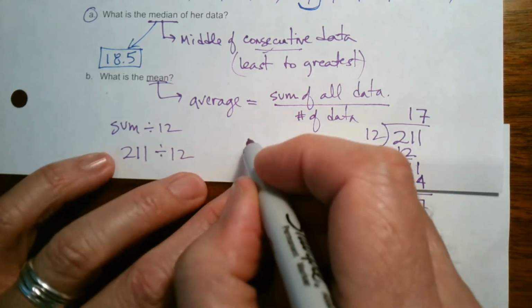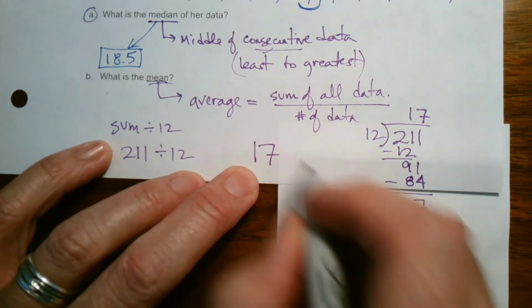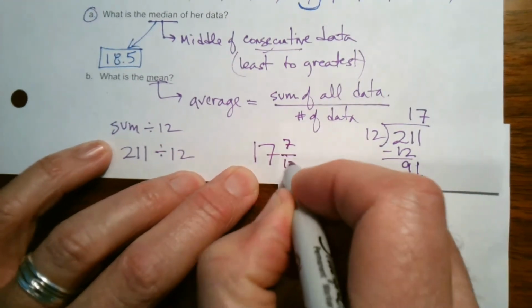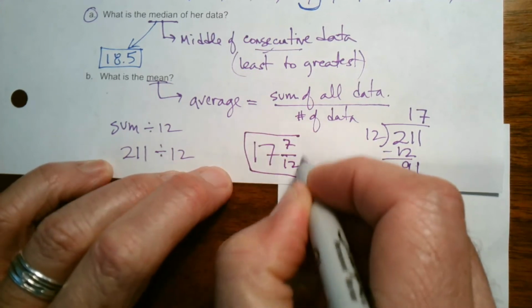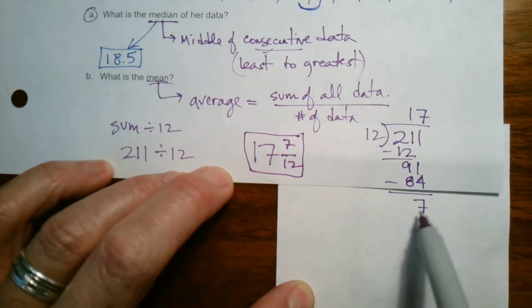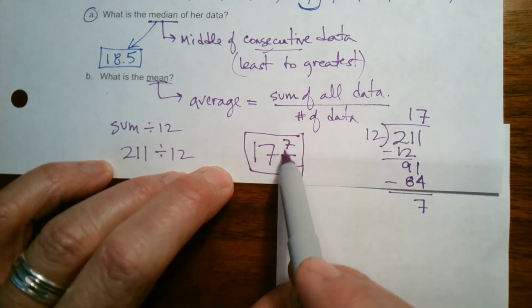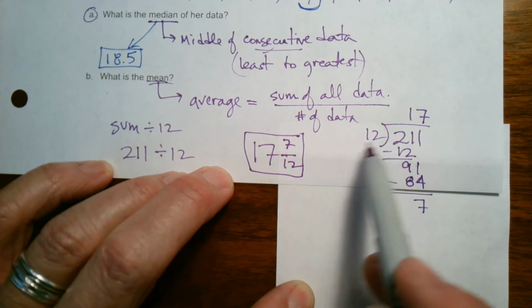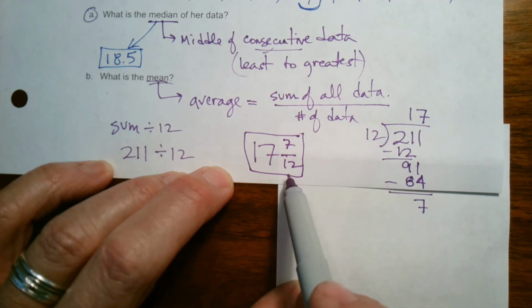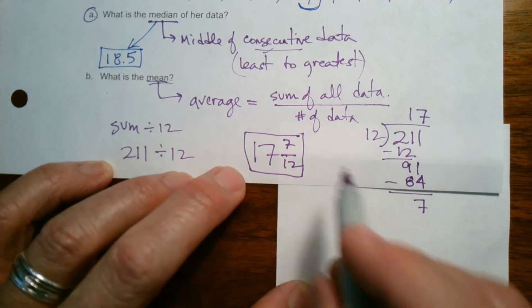What does that mean then? That means the answer would be 17 and 7/12. So you can stop and give me the answer as a mixed number, because once you have a remainder after you've done your division as far as you can go, then you put that remainder in the numerator and the divisor in the denominator, and you can write it as a fraction. So 17 and 7/12. Now, that's as a fraction.